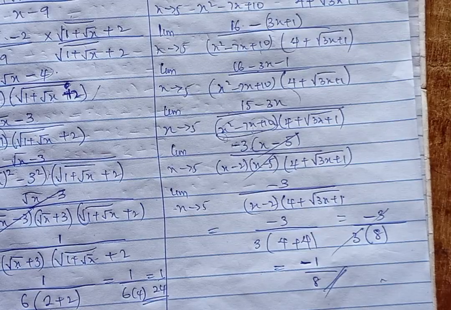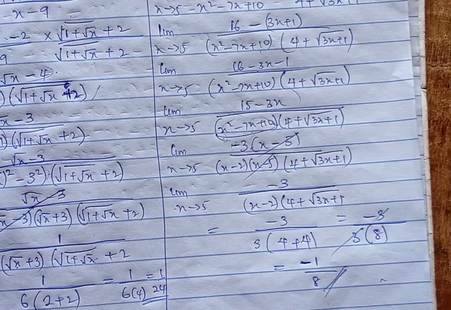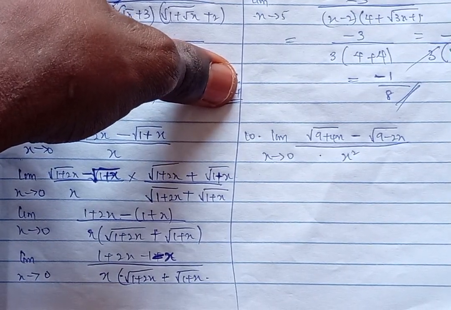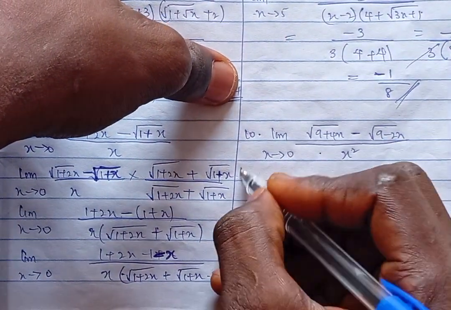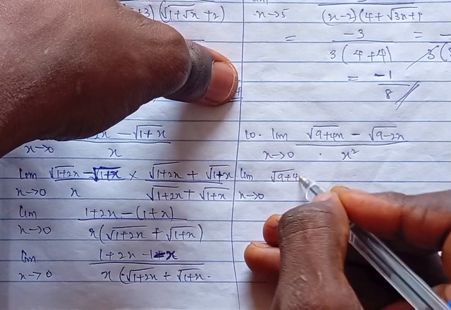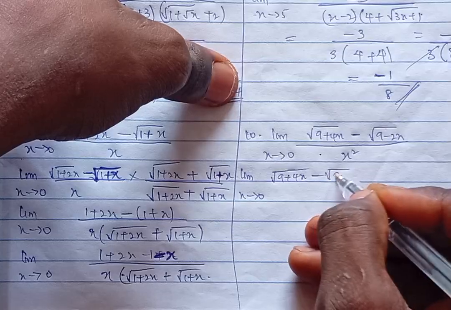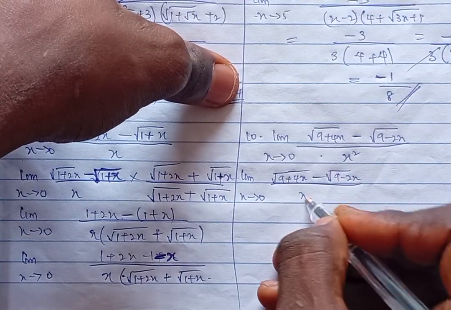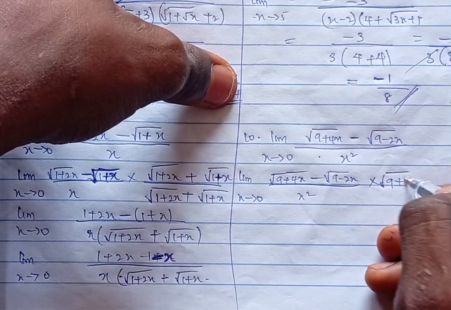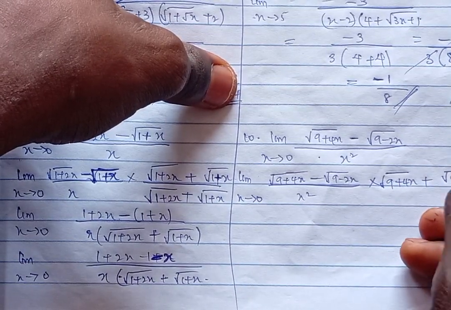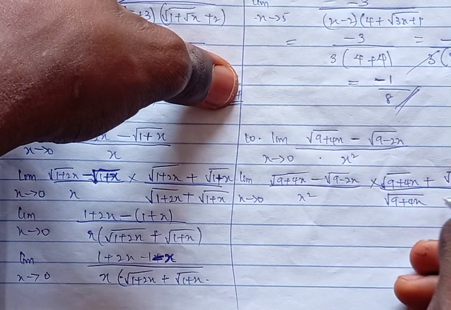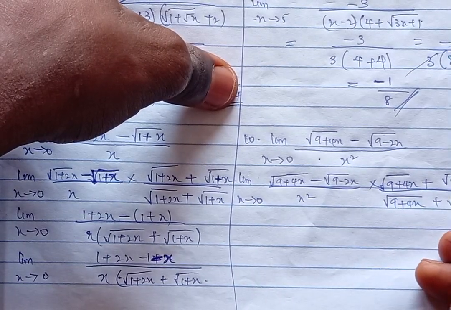So let's move on to the last part. Now here too you have to factorize, and you have to rationalize. So let's not waste much time. As x tends to 0 of square root of 9 plus 4x minus square root of 9 minus 2x, everything over x squared, multiply by the conjugate of this one, plus square root of 9 minus 2x over square root of 9 plus 4x plus square root of 9 minus 2x.